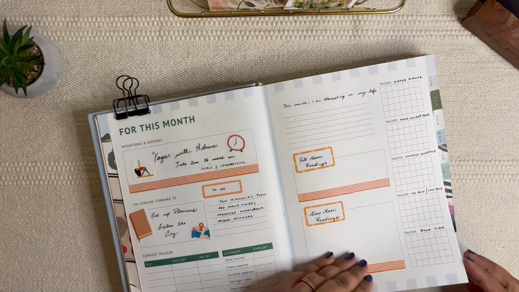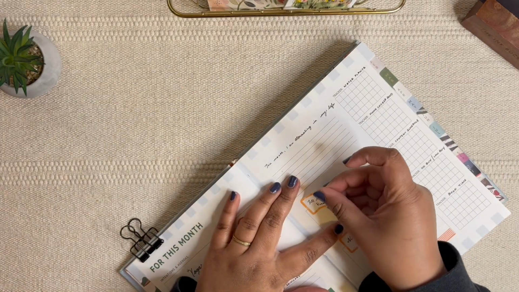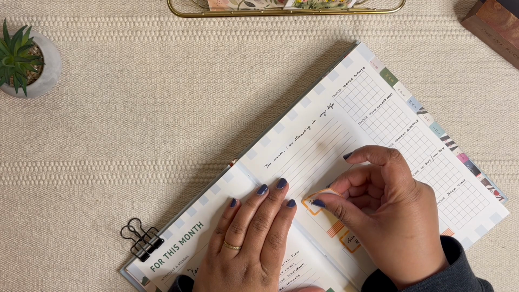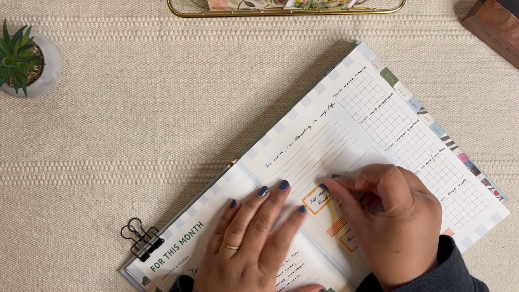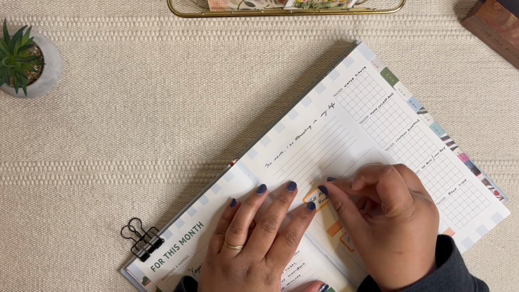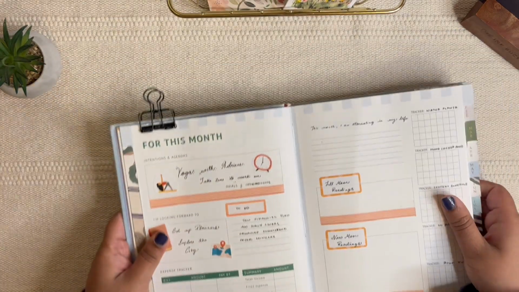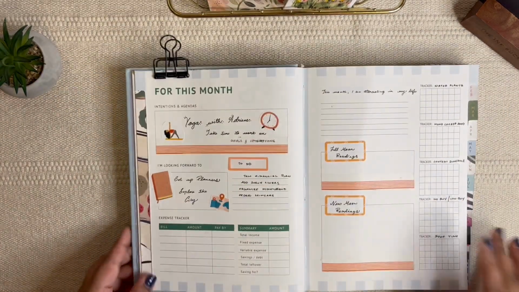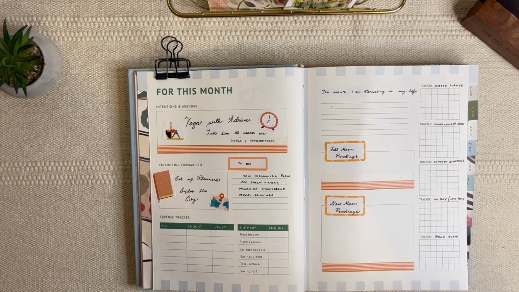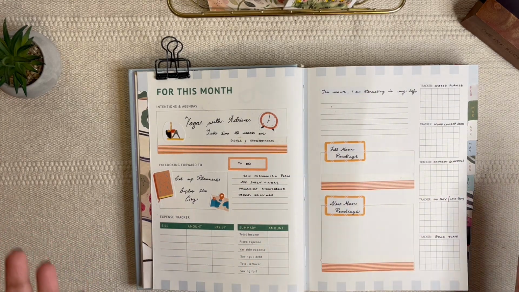Well, I think I need to replace this a little bit because it's looking a bit wonky. I hope this looks nice. Let's see. Oh, I think it's a little better. That's okay. Let's just leave it at that. So this is my January dashboard, January overview setup.